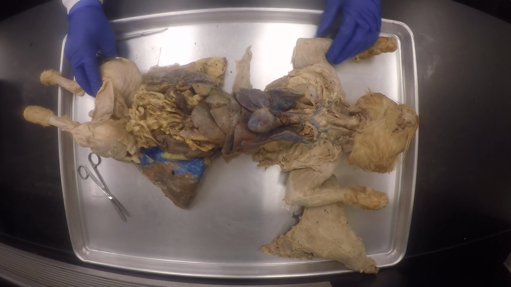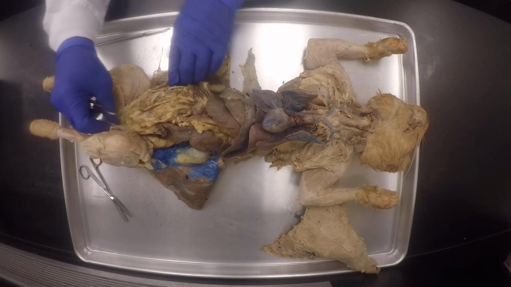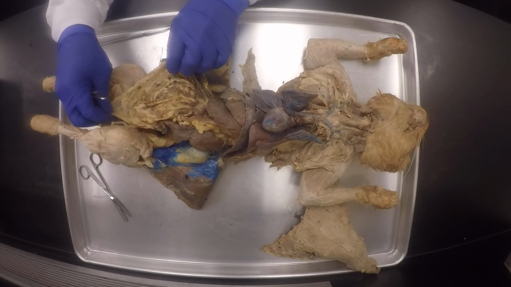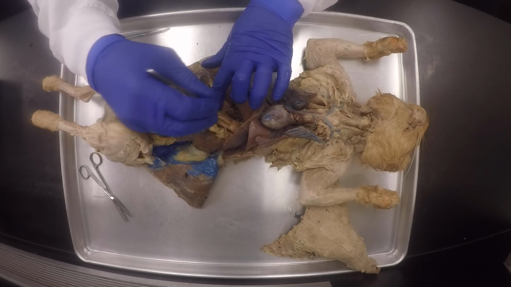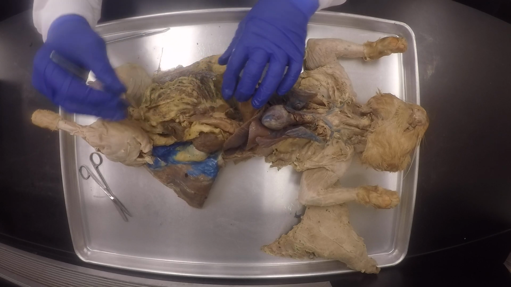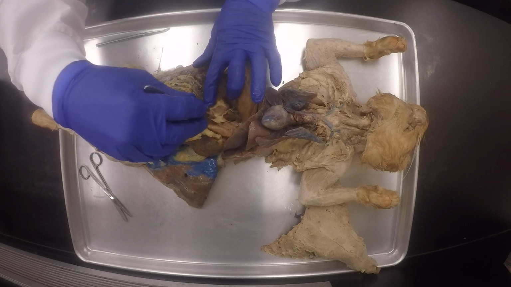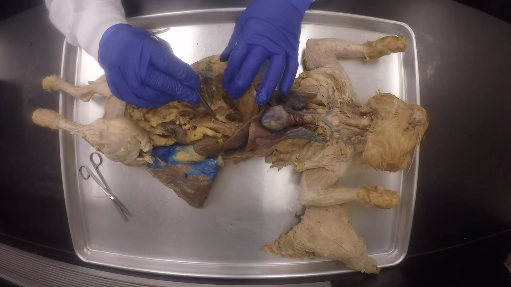So now we're starting another video for the digestive system. What is the greater omentum? Yes, like an apron attached to the greater curvature of the stomach. This is the greater omentum for sure. And then the lesser curvature of the stomach is attached to the lesser omentum. You see what I'm saying, my good friends?